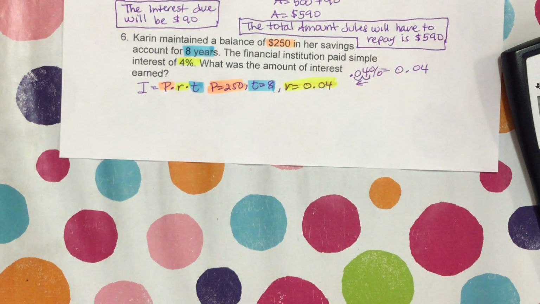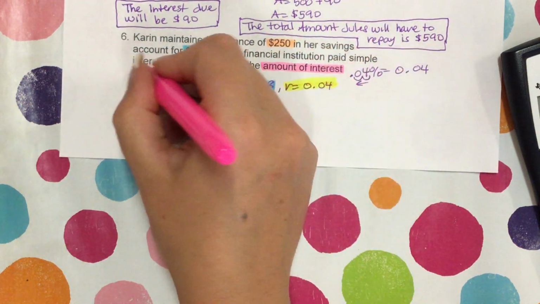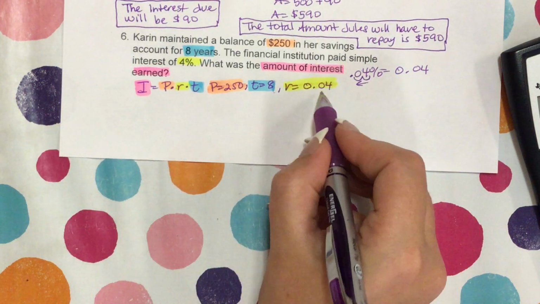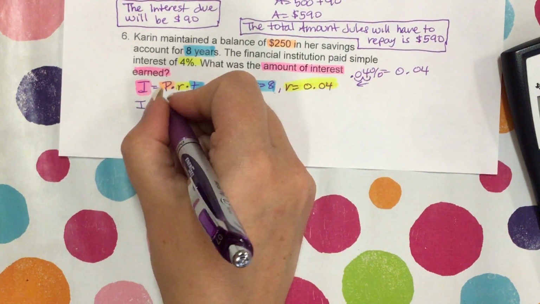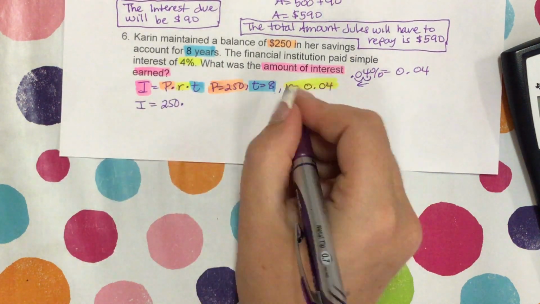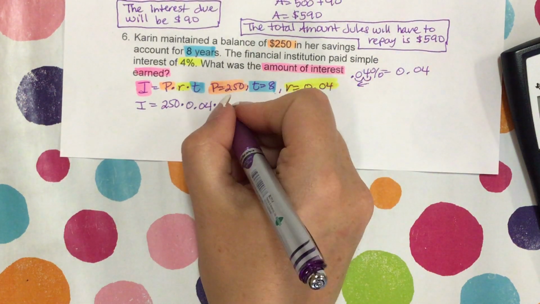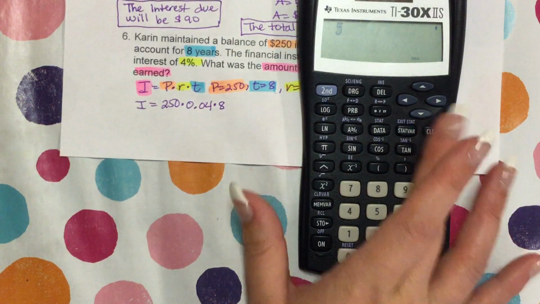What the question is asking us is, what was the amount of interest earned, which is our I. That's what we need to determine. So to determine that, we're just going to go ahead and substitute all these values in for the variables and figure out what I is. So the principal is 250. The rate is 0.04, and the time is 8. So we're just going to go ahead and plug all these values into our calculator.